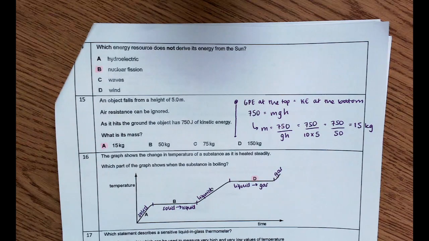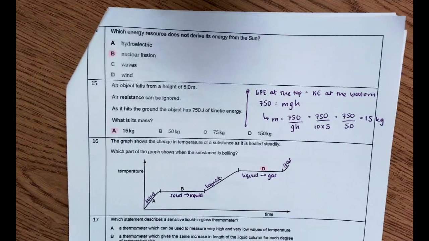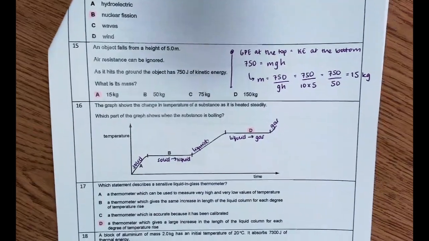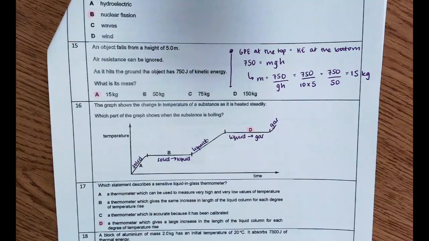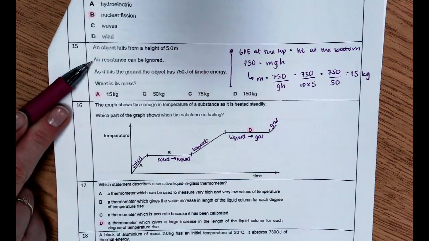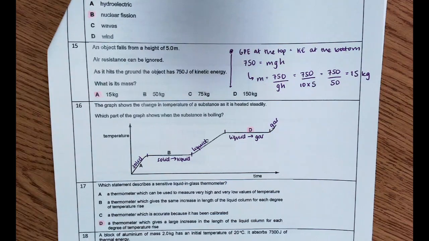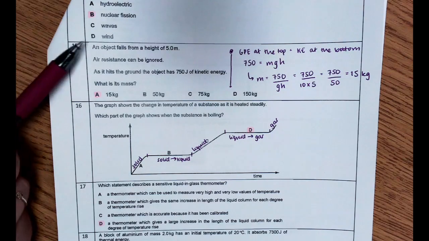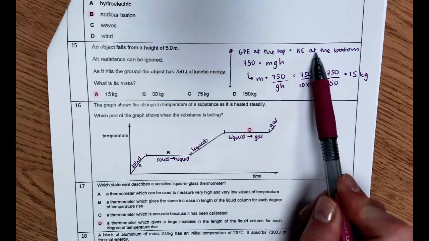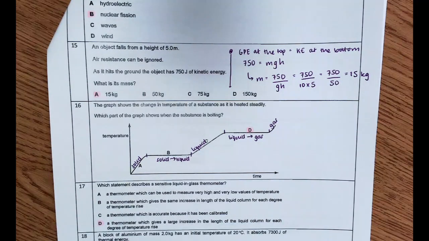So 15. An object falls from a height of 5 meters. Air resistance can be ignored. And as it hits the ground, the object has 750 joules of kinetic energy. What is its mass? Well, the fact that air resistance can be ignored means that there won't be any energy wasted in the form of heat from friction from air resistance. So the potential energy at the top must be equal to the kinetic energy at the bottom. So the 750 that they gain in kinetic energy, they must have had as potential energy at the top.